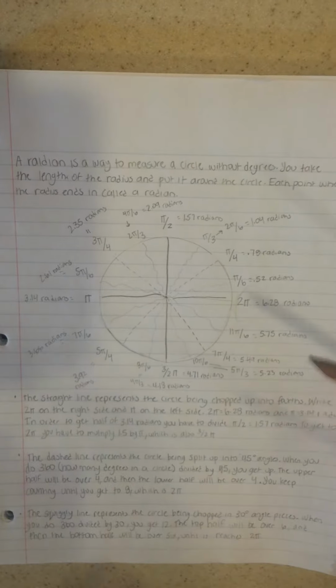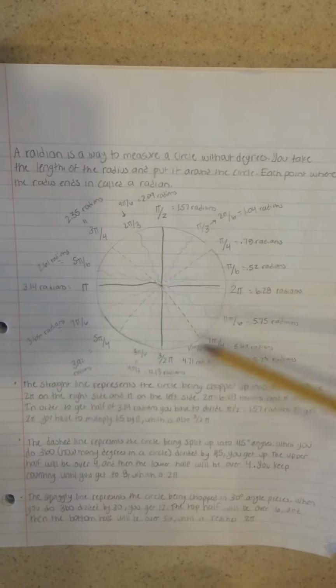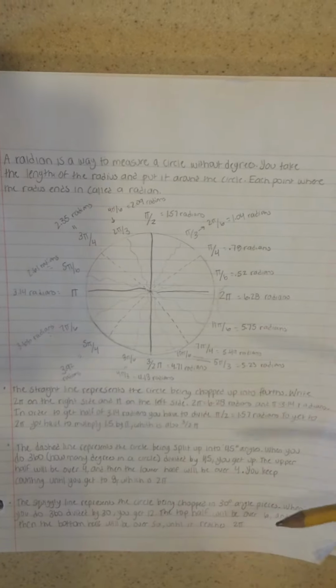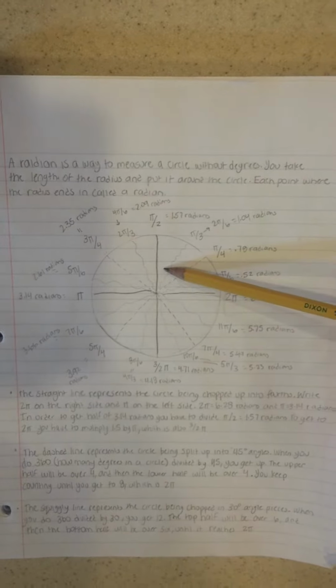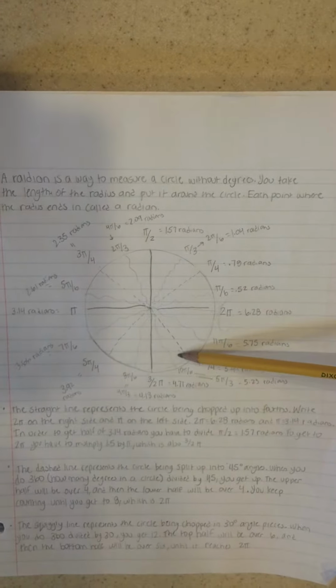Now the last one, the squiggly lines, represent the circle being chopped into 30-degree angles, and 360 divided by 30 is 12. So there will be 12 of the squiggly lines. So now the top half will be over 6, and then the bottom half will be over 6 because top half is 6 and bottom half is 6.